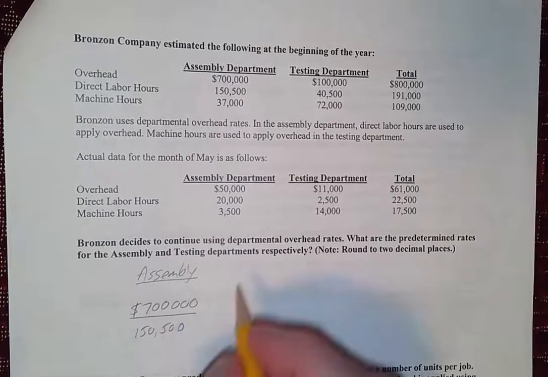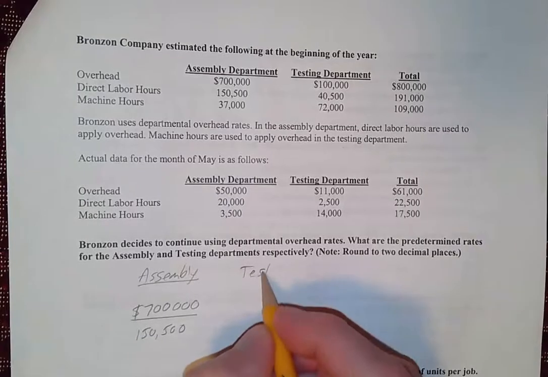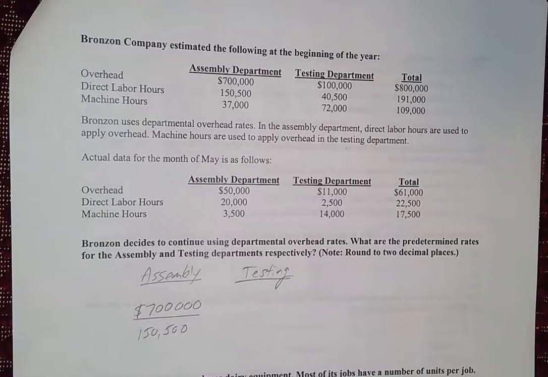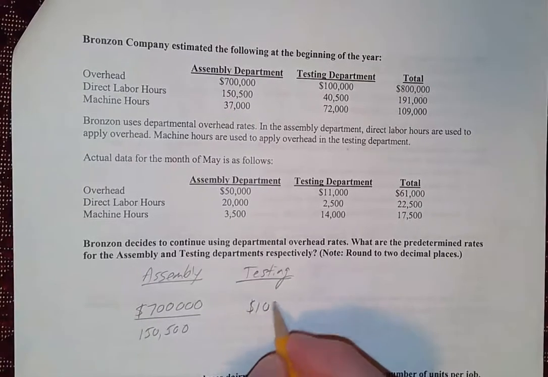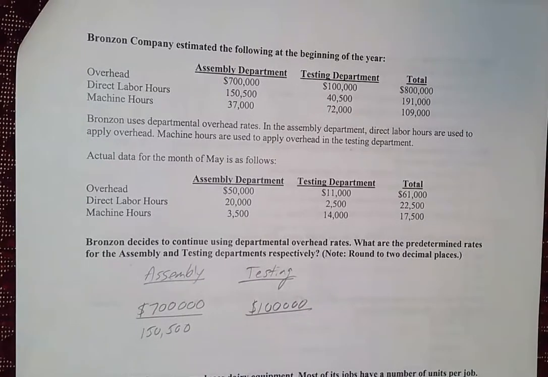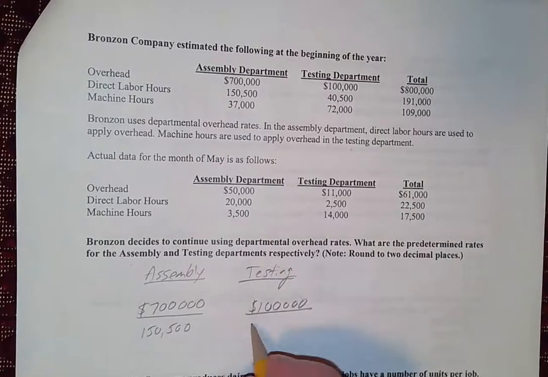And then in testing, they're going to tell you that we've got estimated overhead of $100,000. And we're going to be using machine hours.